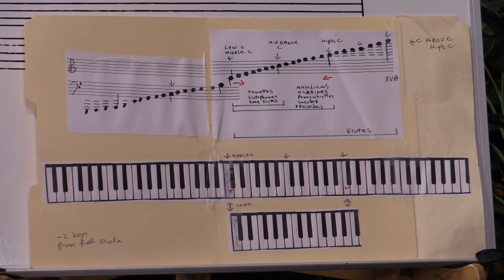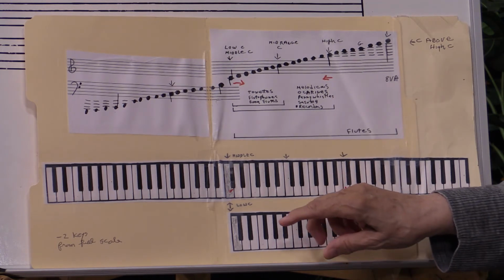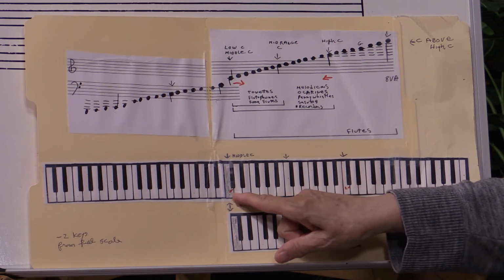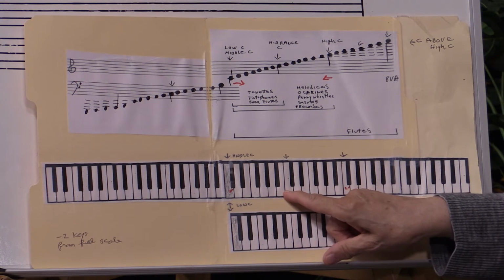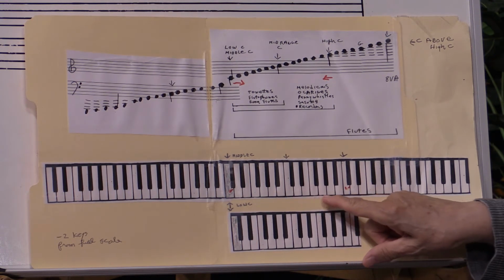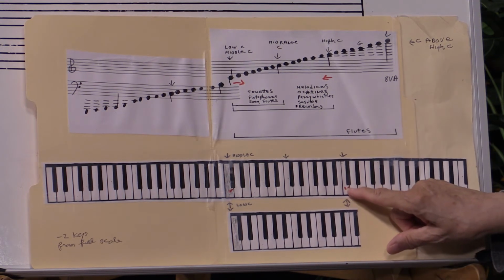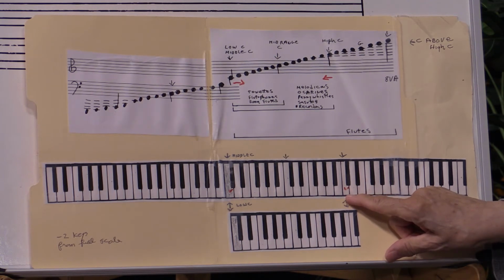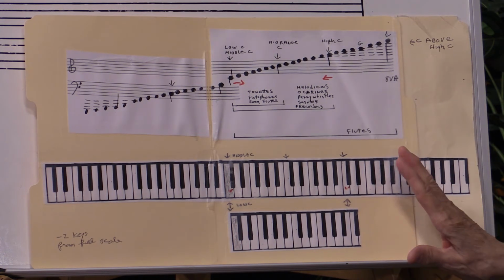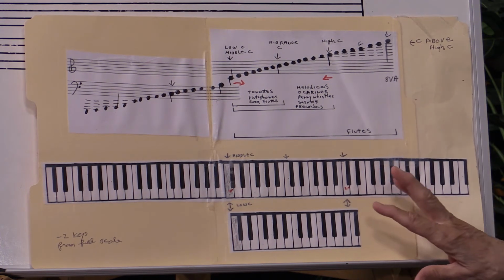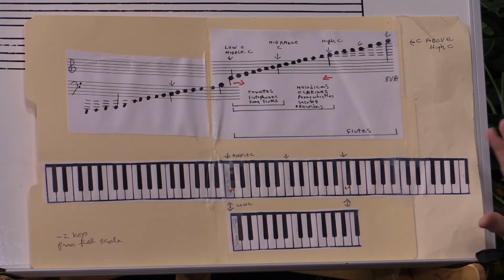So when we get this in here, this is a low C right here. The middle C is right here. And this is the C above it. And this is the high C above it. Flutes can do that. But then you have the C above high C, which I think the flutes can do, but this they can't do, and that's just the piano that can do that. And they don't write music for that high, because it can't be read.